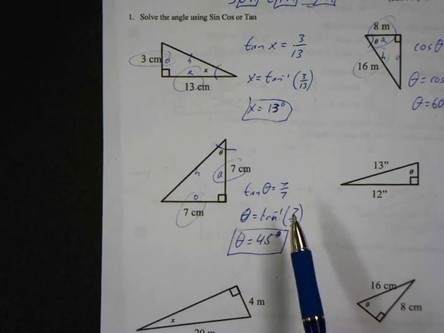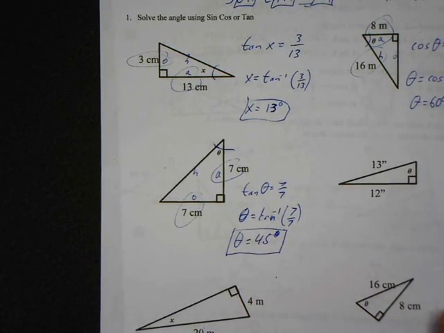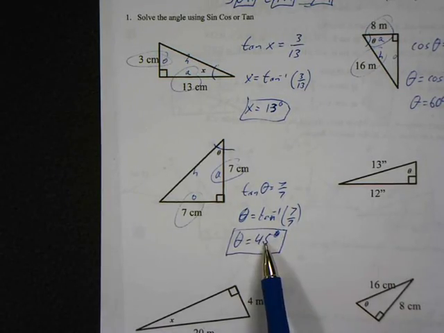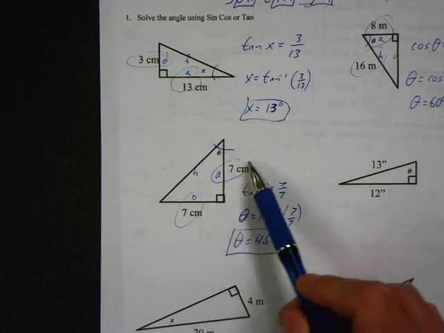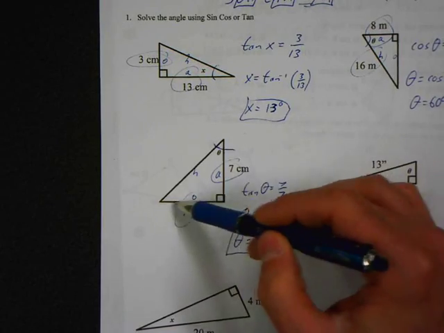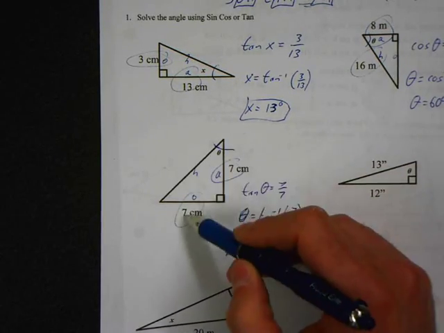Sorry, definitely sidetracked by that little announcement. So, 45 degrees. Whenever the two sides, O and A, are the same, that means you have 45 and 45, because they're opening up to the same side.